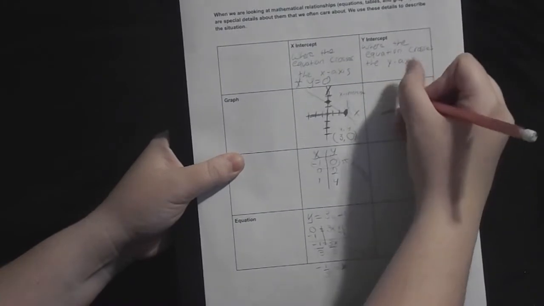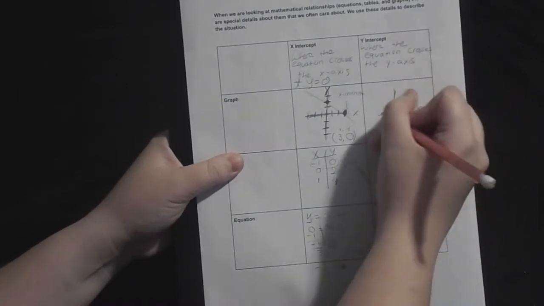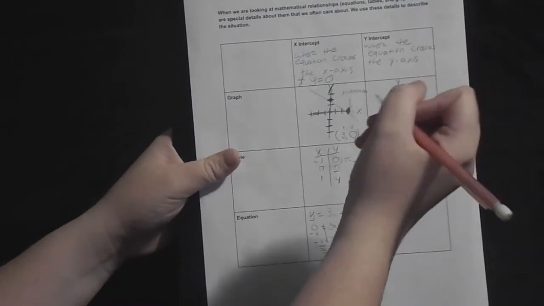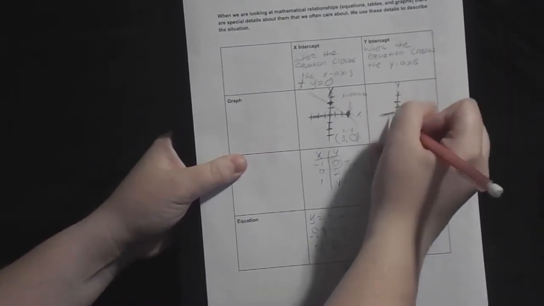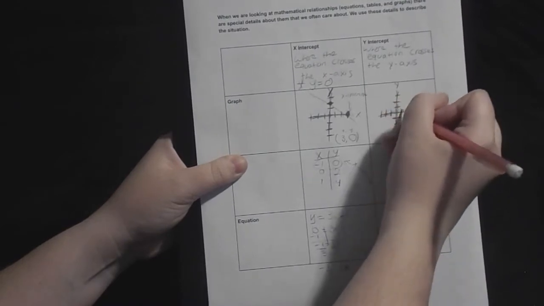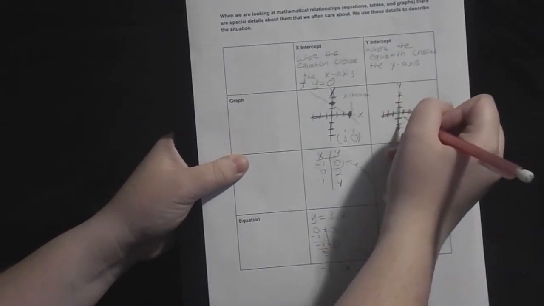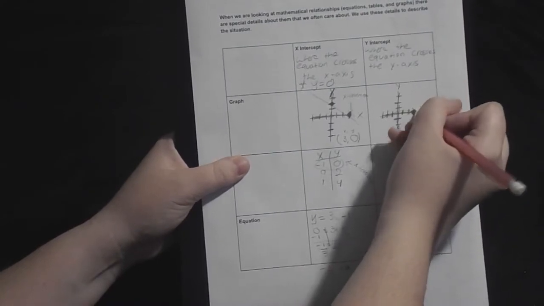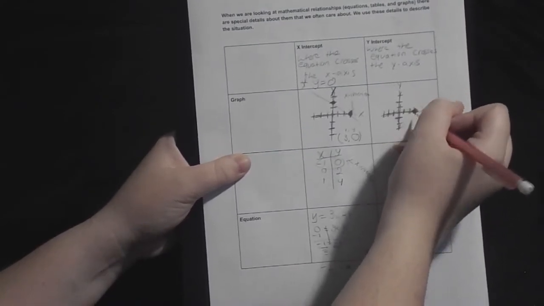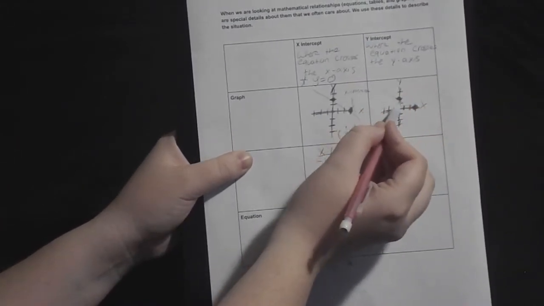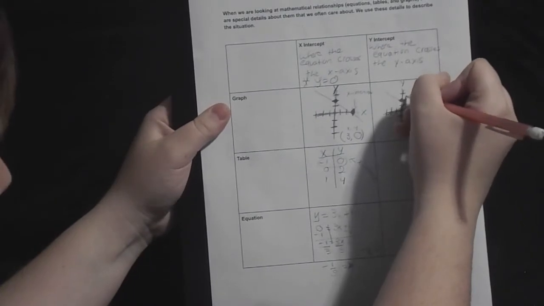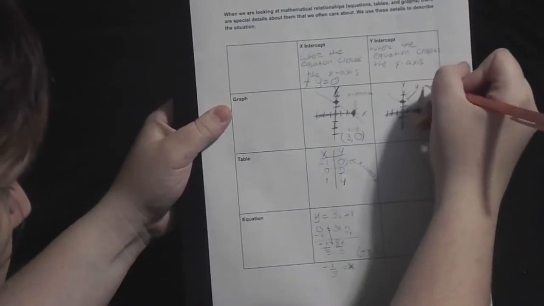So x, y, 3 tick marks in each direction. A point where I am 3 to the right, but don't go up and down. Then on y, where I'm up 2. Connect my points to make a line. So in this situation, for the y-intercept, it's where it crosses y. So it's this point right here. That's the y-intercept.